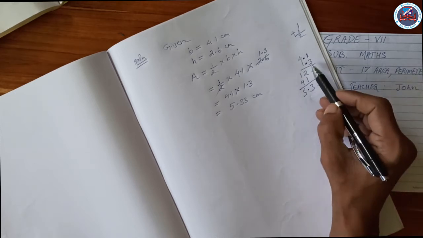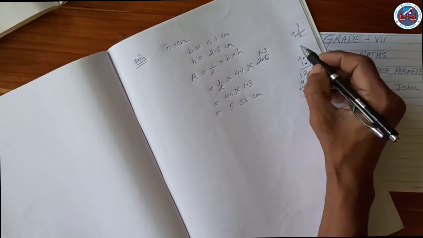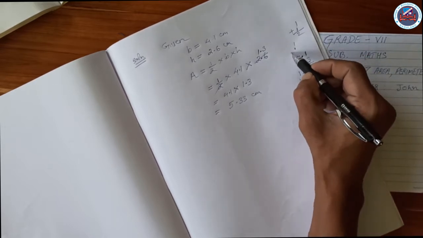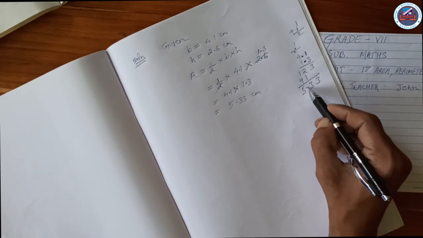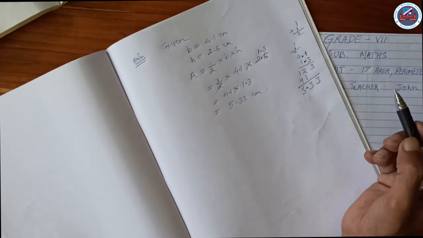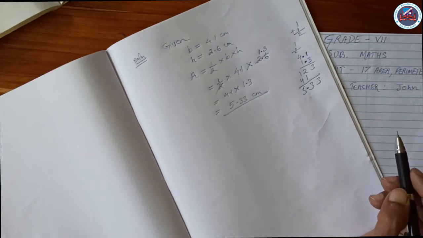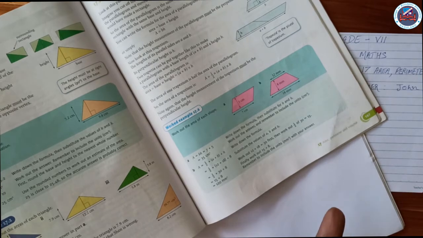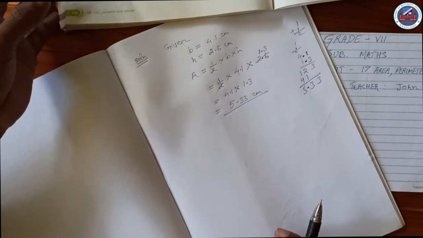You got me? After decimal 1 digit, just keep in mind, here also after decimal 1 digit. So 1 plus 1, 2. So after 2 digits you have to put the point. Don't forget it. This is your answer. Now you can try this and this then. It's simple.